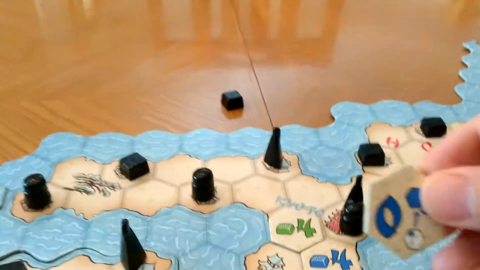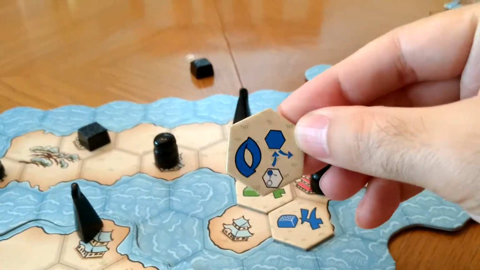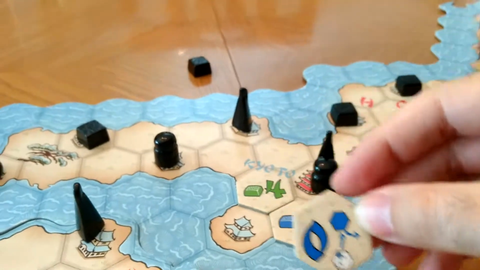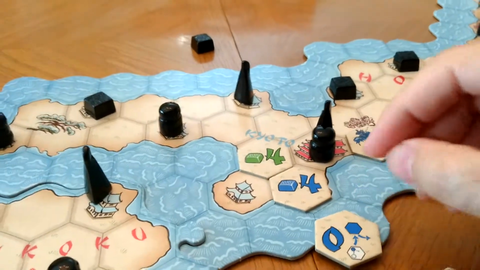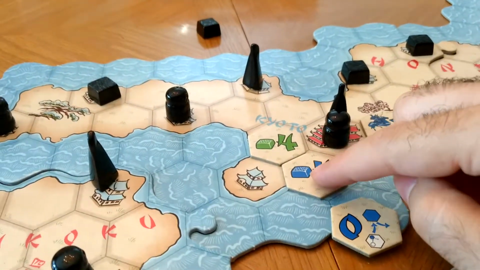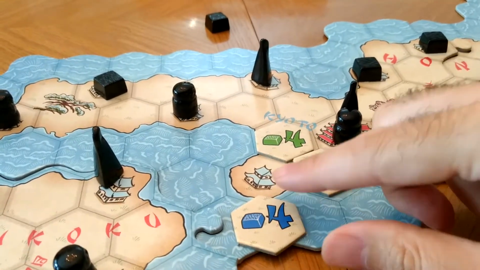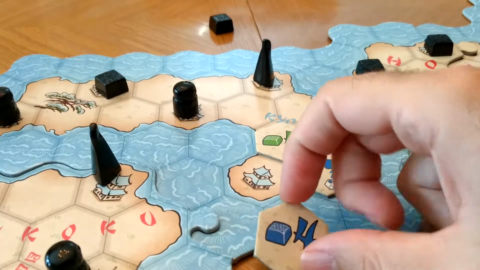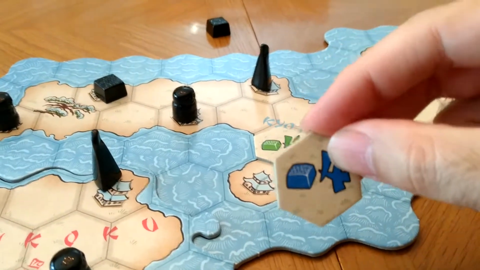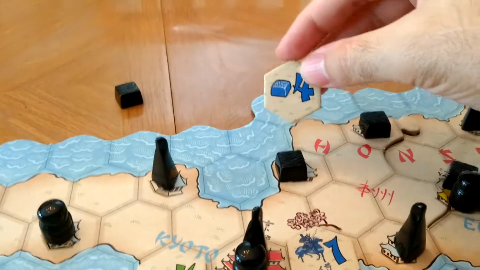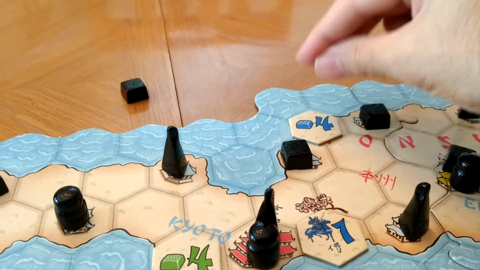This piece allows you to swap places with a piece that has already been played. And now I can take this piece and I can play it anywhere on the board. Say I can play it up here.